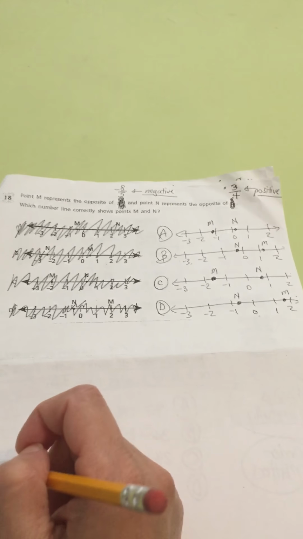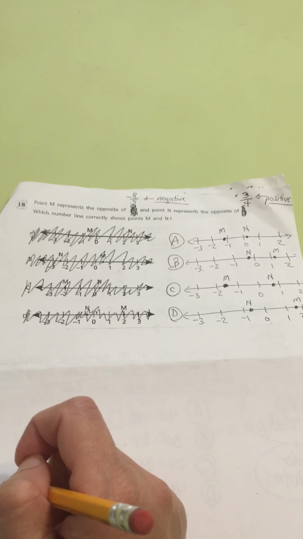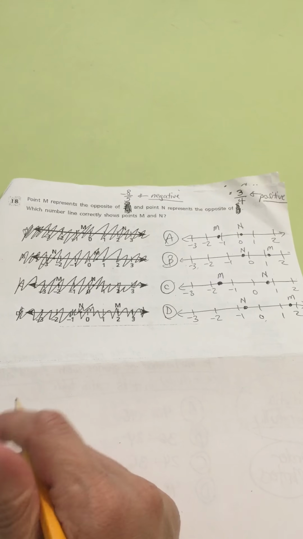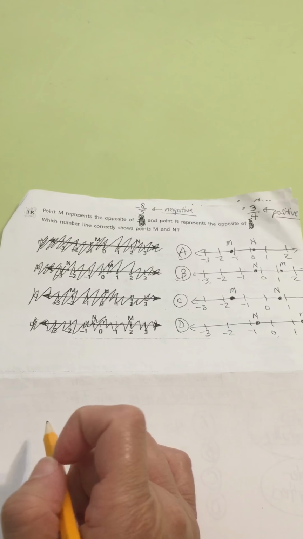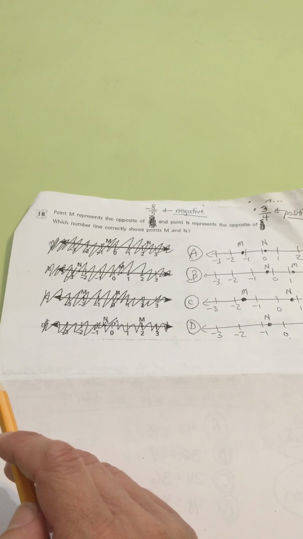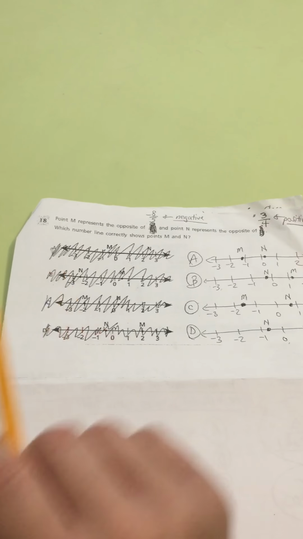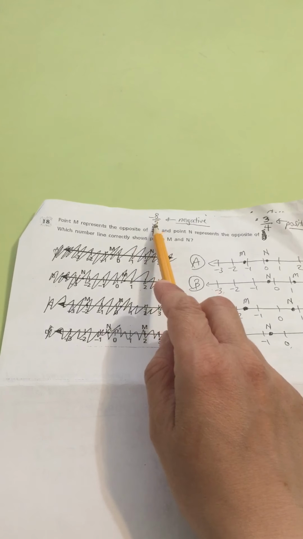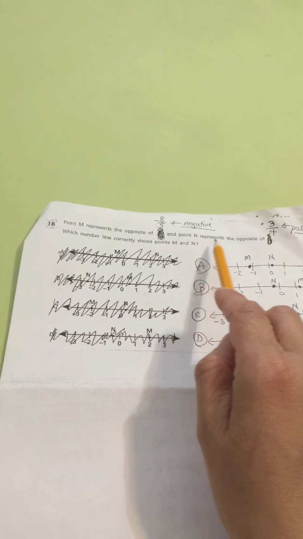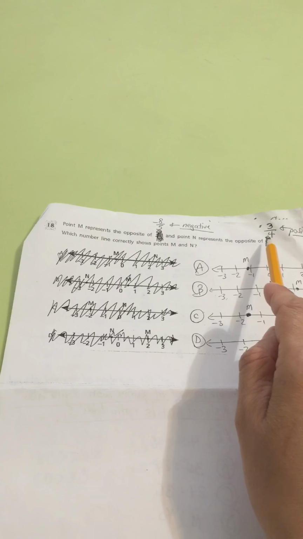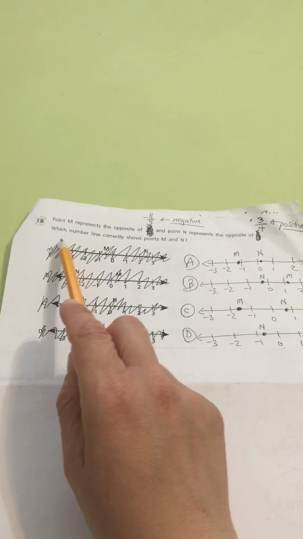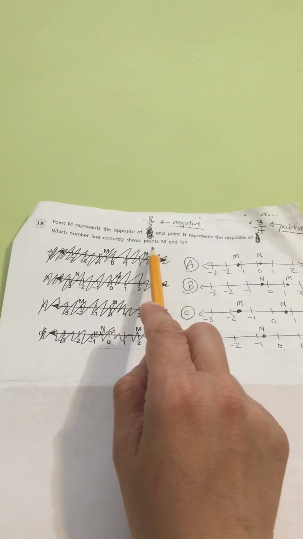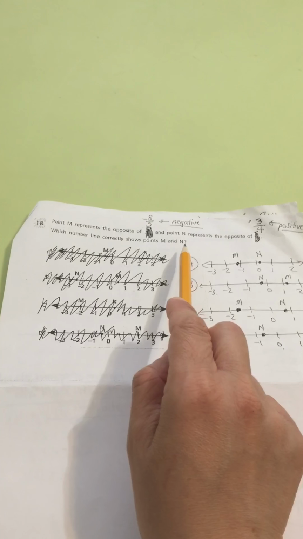Question 18 from the 2016 New York State exam talks about opposites. It also deals with fractions. So here goes. Point M represents the opposite of negative 8/5, and point N represents the opposite of positive 3/4. Which number line correctly shows points M and N?